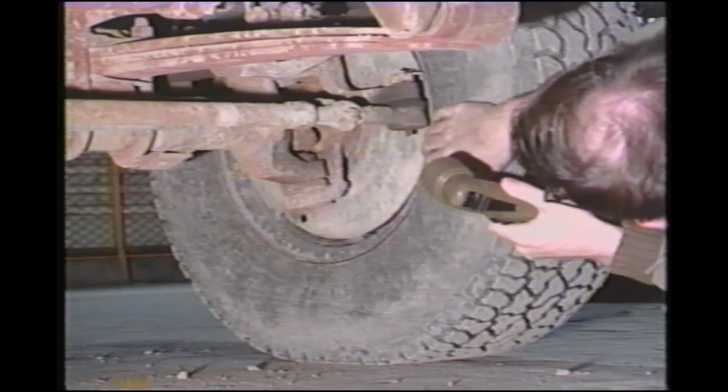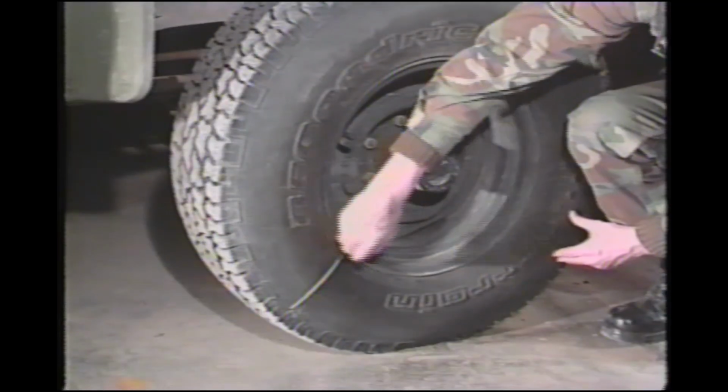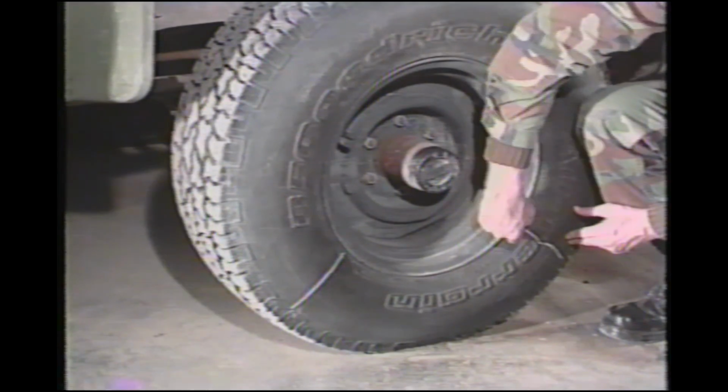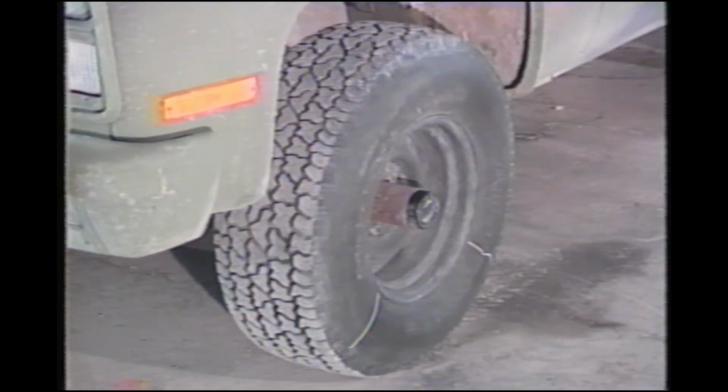Now, to continue the inspection, check the tire from the underside of the vehicle. Just as before, inspect the sidewall, inspect the rim, clean away any buildup of mud or snow. You must inspect the complete tire. After inspecting all tires, mark the areas which could not be seen. Then move the vehicle.